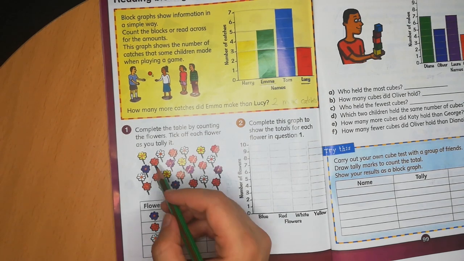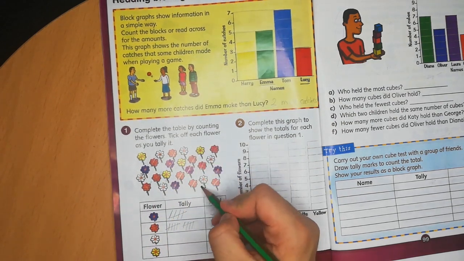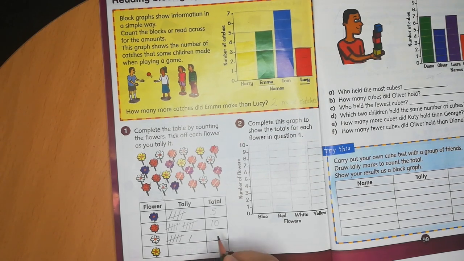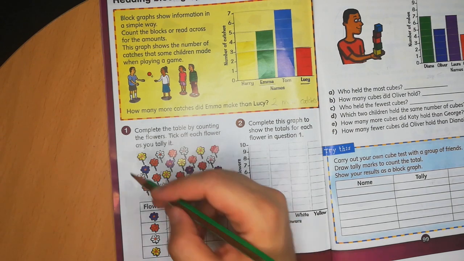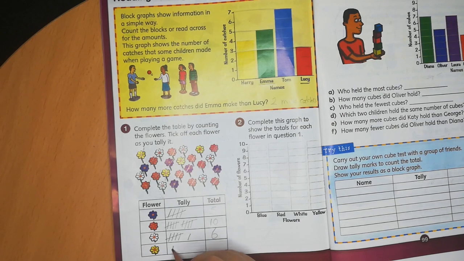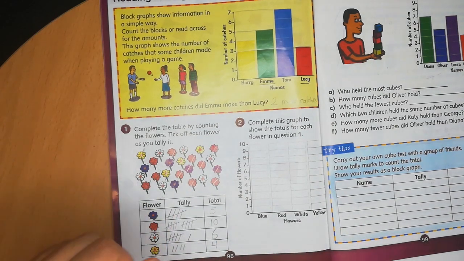Let's see. Flowers 1, 2, 3, 4, 5, 6. So that's the total of 6 flowers. Yellow flowers, how many? 1, 2, 3, 4. So 4 yellow flowers.